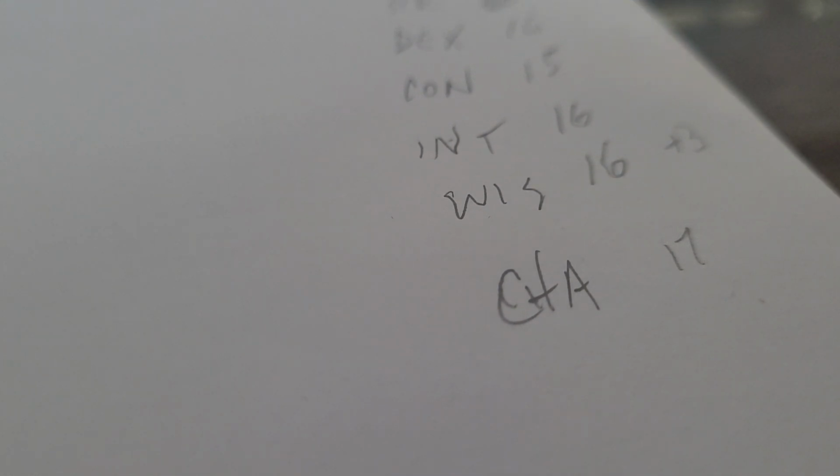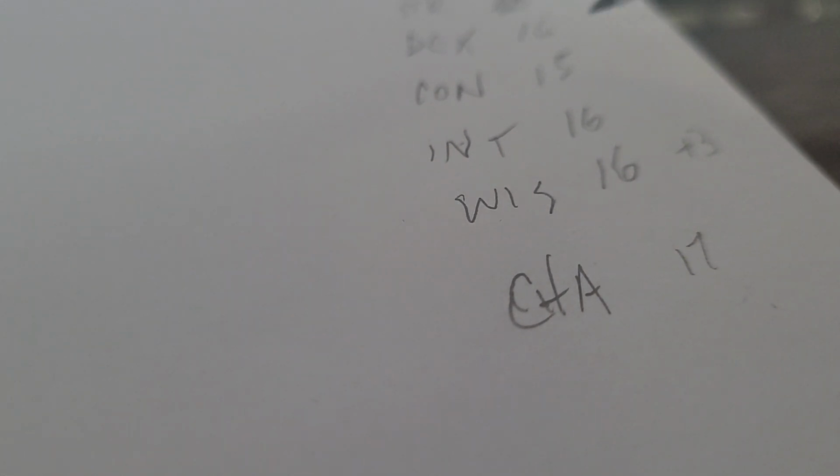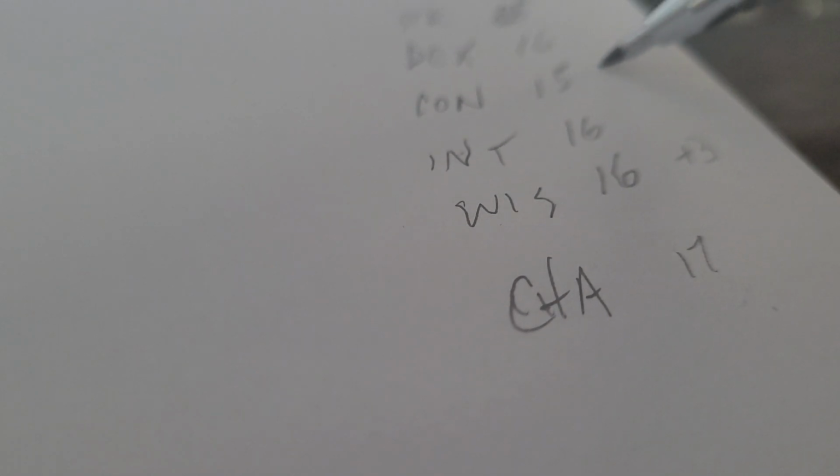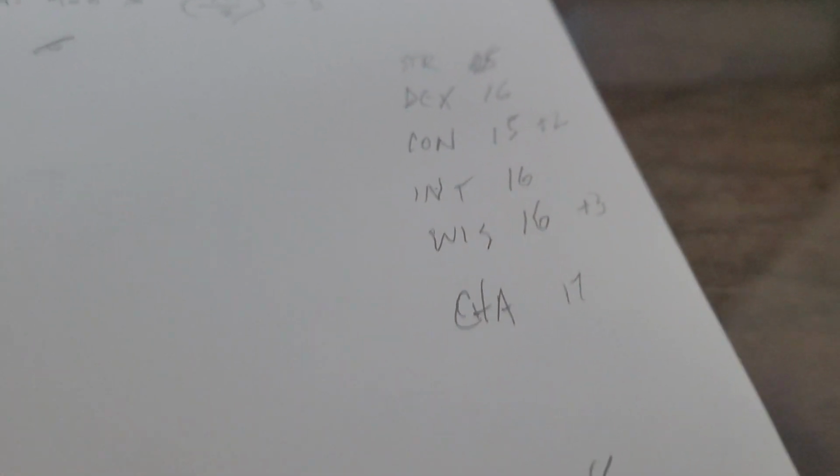For example, 15 is 7.5. So 7.5 minus 5 is 2.5, but you round down. So that gives you 2 for constitution, as you can see there. So anyway, we go on like that.